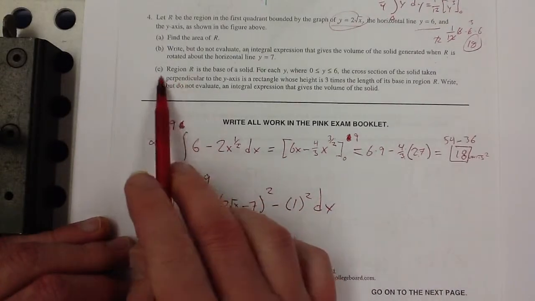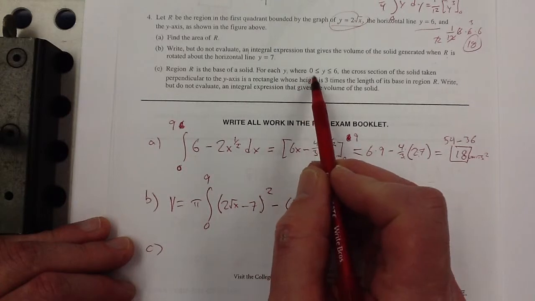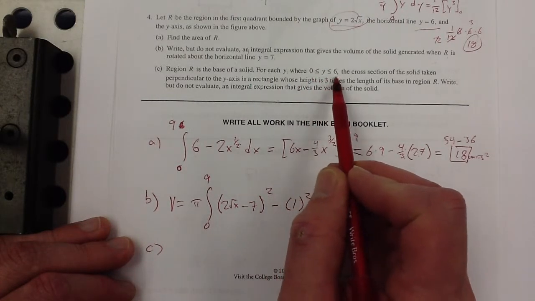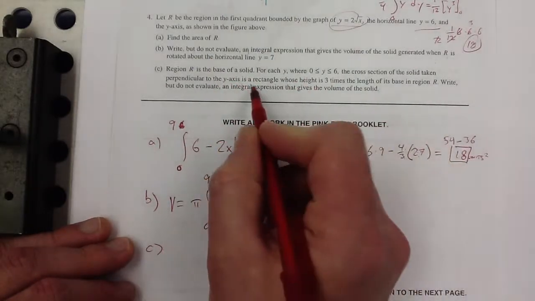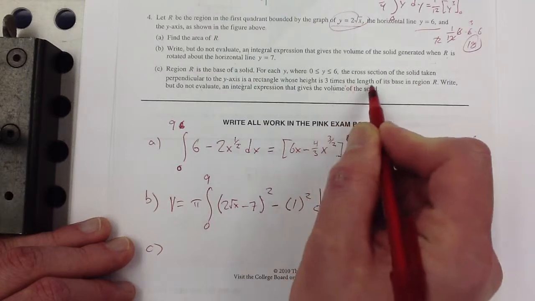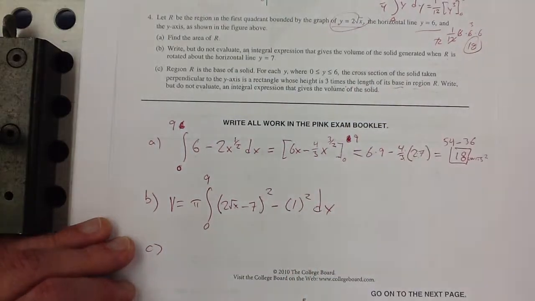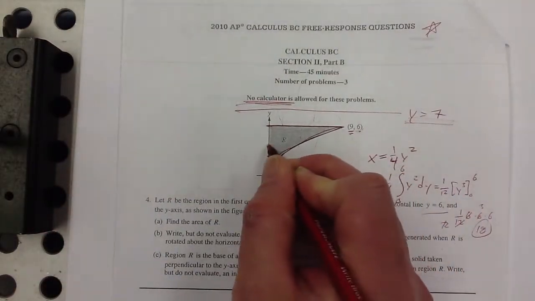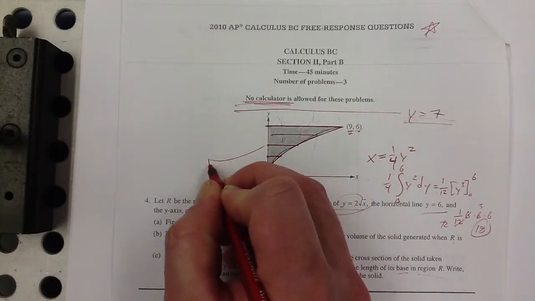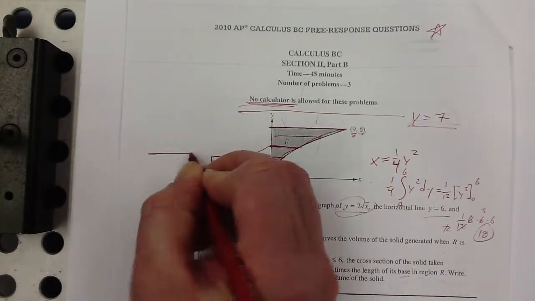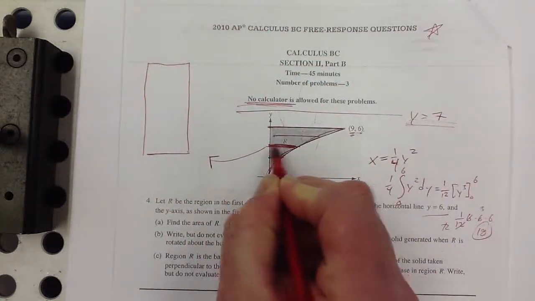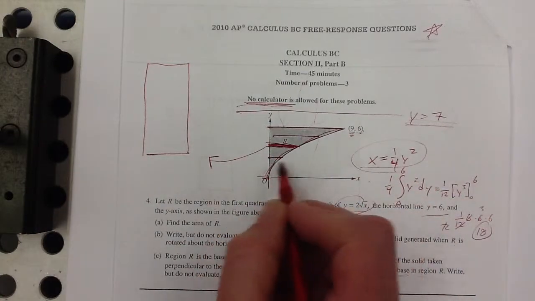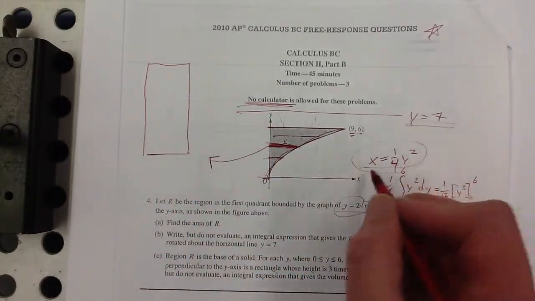All right, part C. The region is the base of a solid. For each y between 0 and 6, the cross-section of the solid taken perpendicular to the y-axis is a rectangle whose height is 3 times the length of its base in the region R. And they want us to write, but do not evaluate, the integral for that. So now we're slicing across this way, and each one of these is the base of a rectangle that's 3 times as high as it is wide. I need this in x equals form because we're slicing across this way. That makes it a dy problem, but I already did that.